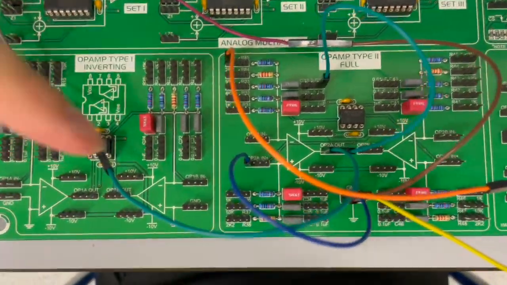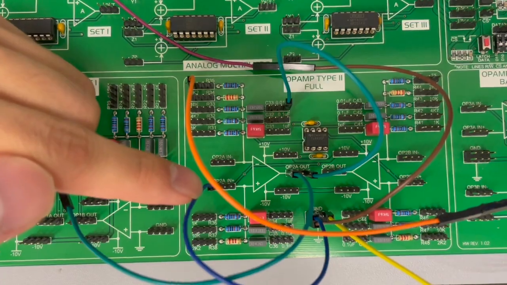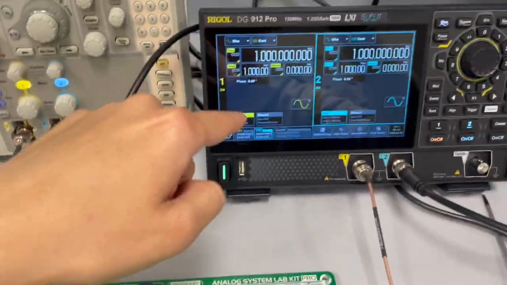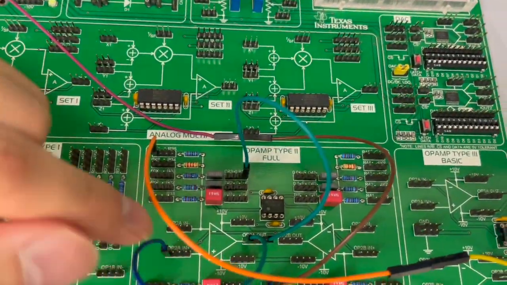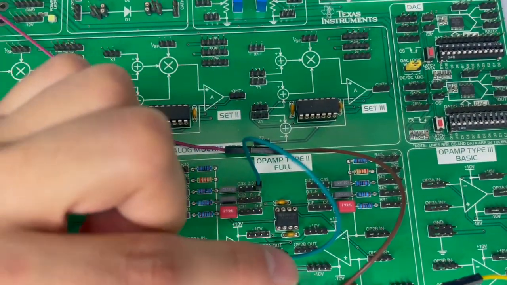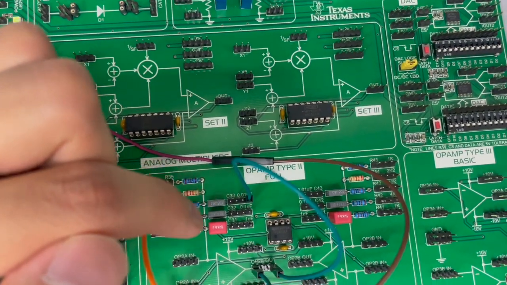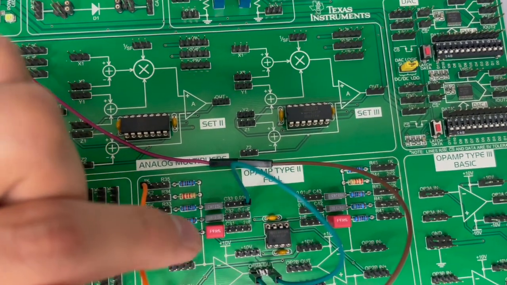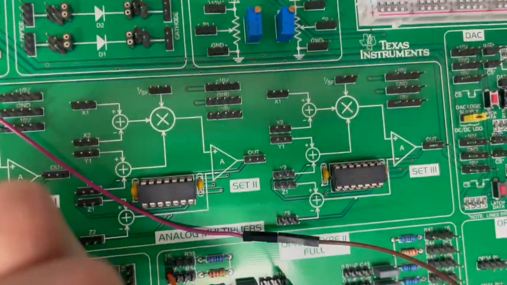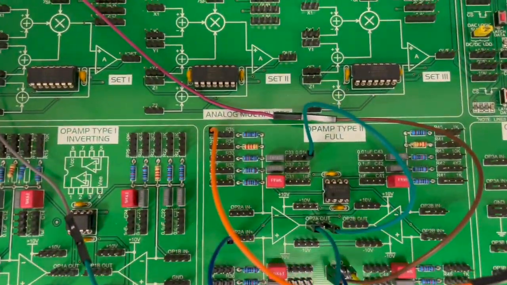So remember, for the inverting type of operational amplifier, we connect the positive input to the ground and connect the input signal from the signal generator to a resistor of 1K. But the feedback loop is not connected to a resistor, it's actually connected to a capacitor. So you see from the output it goes back through the capacitor and then comes back again to the negative input. Choose the smallest capacitor here, 0.01 microfarad. This is the topology of the integrator.